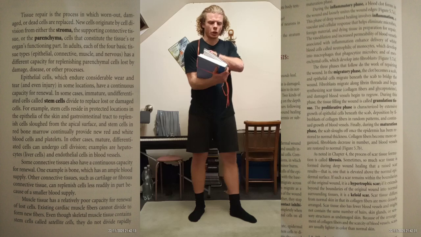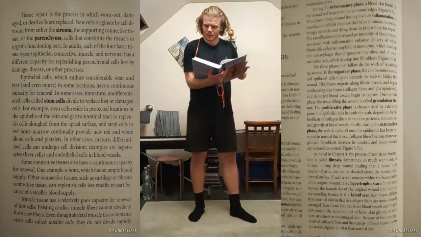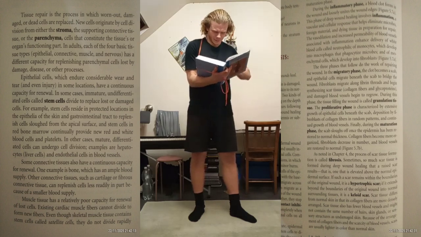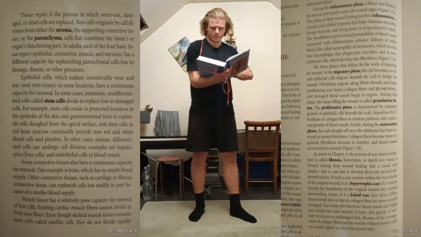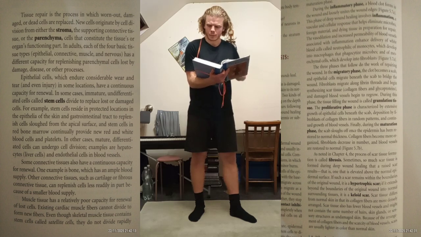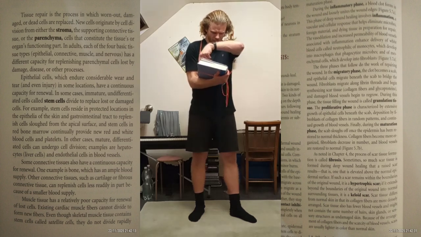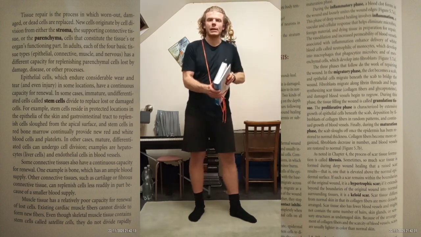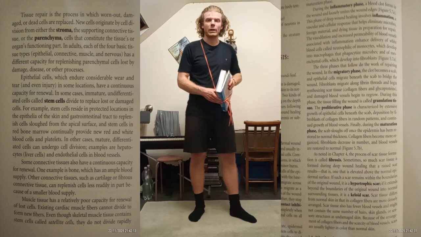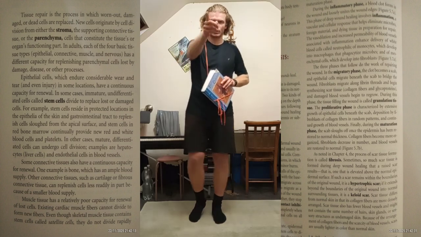According to Gerard Tortora and Derrickson, page 133, the book Principles of Anatomy and Physiology, it was the epithelial cells, the connective tissue, the muscle tissue, and the nervous tissue. I'm going to stop a second here.